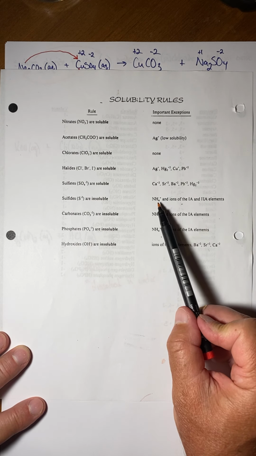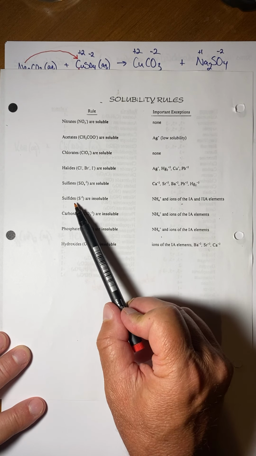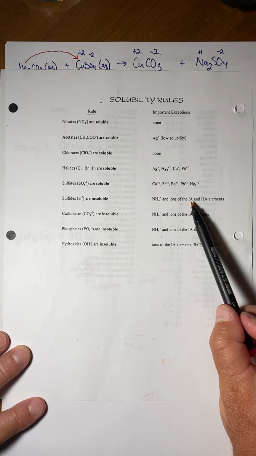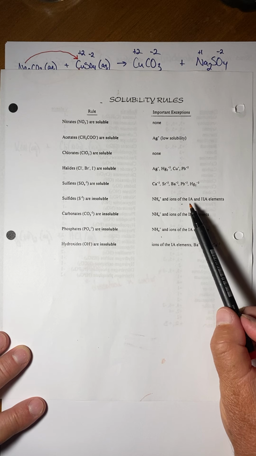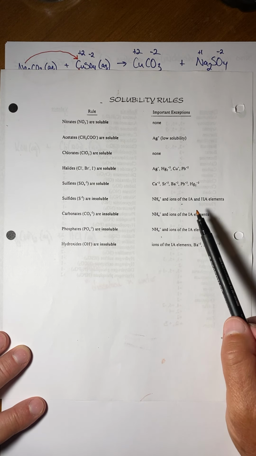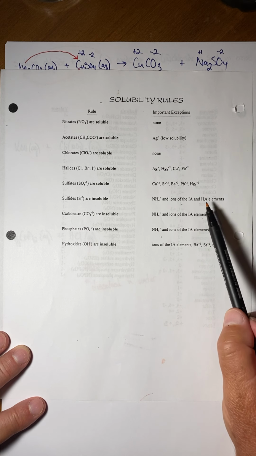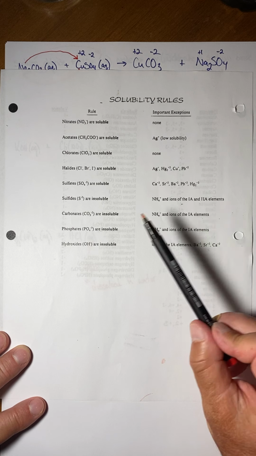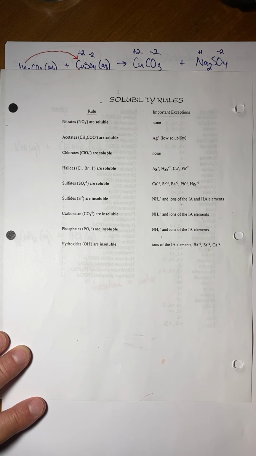So, if you happen to be ammonium sulfide, you're going to dissolve in water. Well, what are the 1A elements? Those are your alkali metals. So if you are potassium sulfide, you're dissolving in water. Sodium sulfide, dissolving in water. The 2A are your alkaline earth metals. So if you are magnesium sulfide, you're dissolving in water. Okay? So that's kind of how you read these.